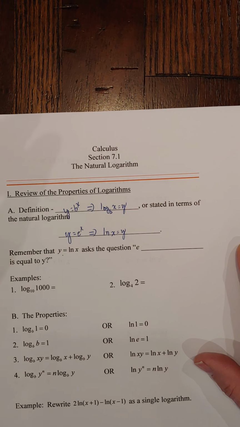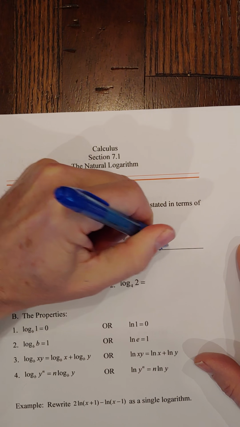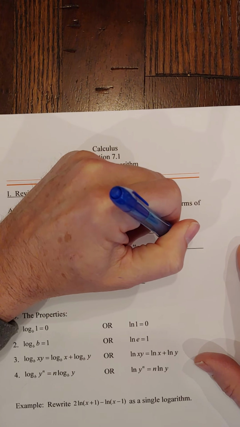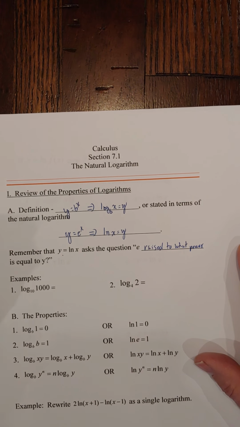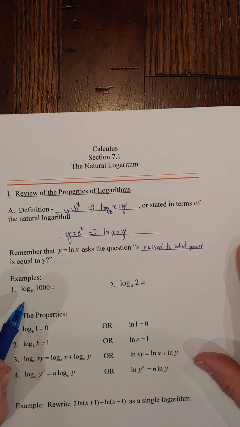Ask the question, e raised to what power equals y? Okay. This concept's a little bit easier to understand when we have a nice base like 10.